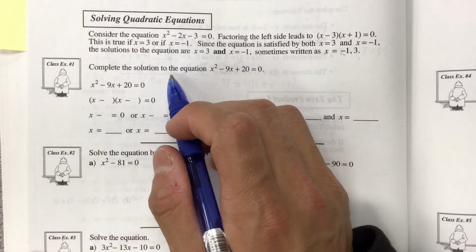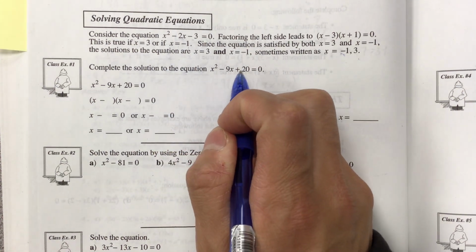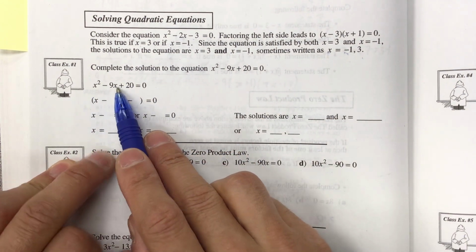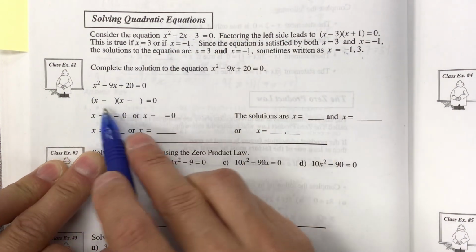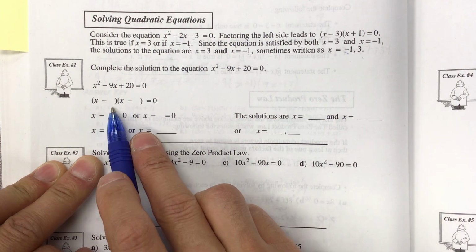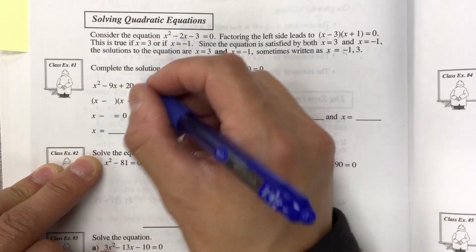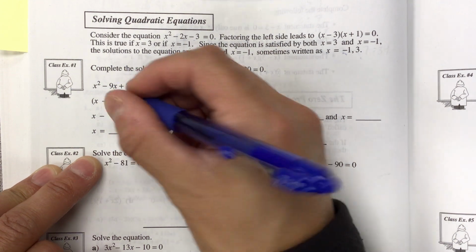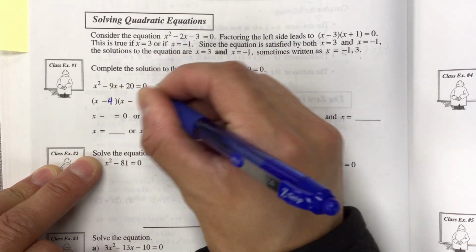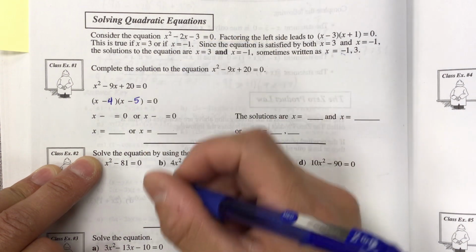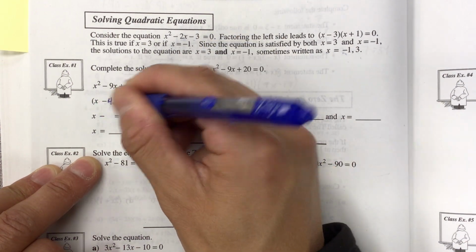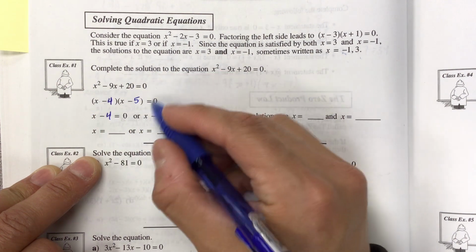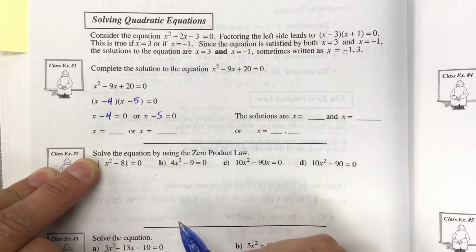So complete this solution to the equation x squared minus 9x plus 20 equals 0. Now, if I have x squared minus 9x plus 20, the first thing we've got to do, as it's kind of indicated here, is we need to factor this. So what multiplies to give me positive 20, then adds to give me negative 9? Well, we would have negative 4 and negative 5. And so if I think about these individually, x minus 4 needs to equal 0, and x minus 5 also needs to equal 0.